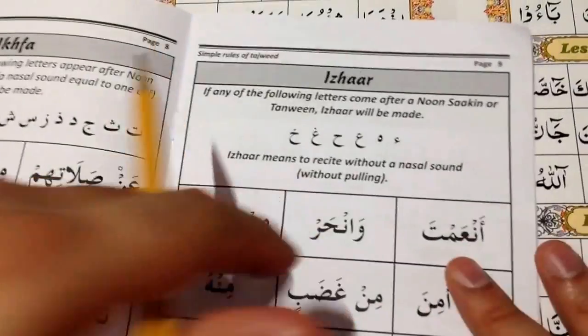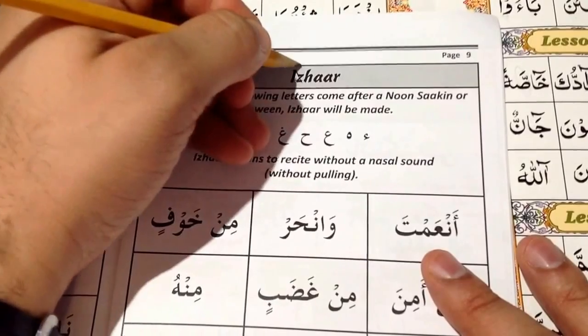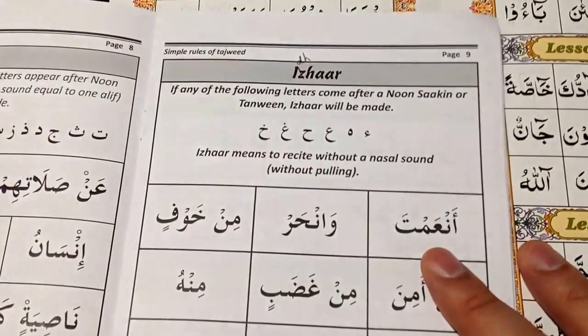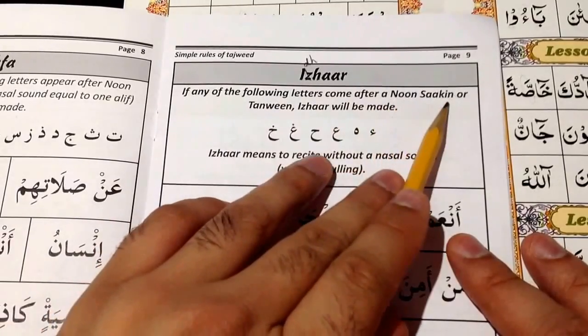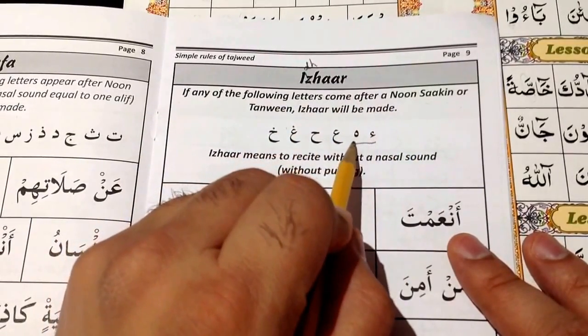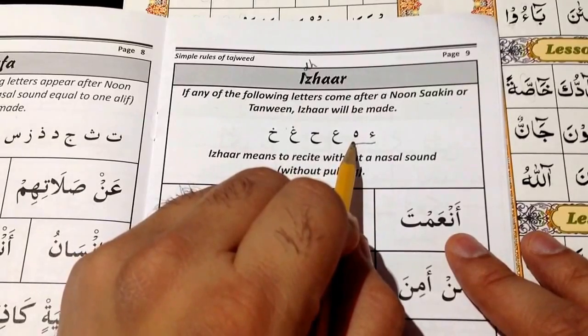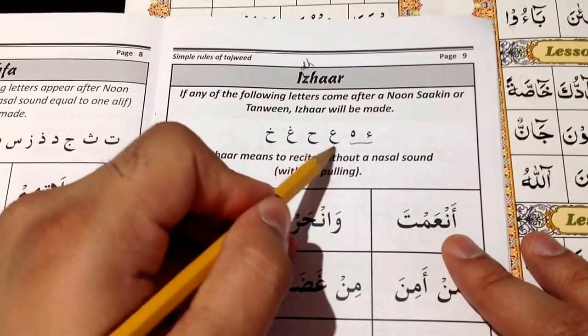The rule of idhar. Now they put a Z over here, whereas it's supposed to be DH. Idhar. If any of the following letters come after a nun sakin or tanween, idhar will be made. Hamza ha, which comes out from that part of the throat which is close to your chest. Ain ha.